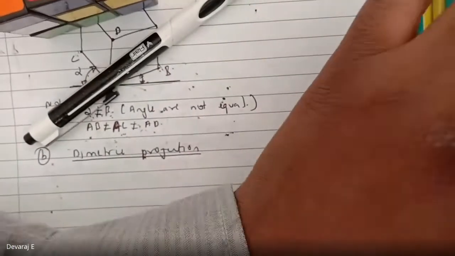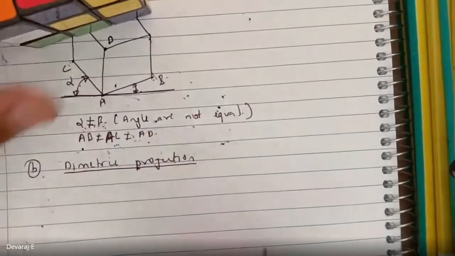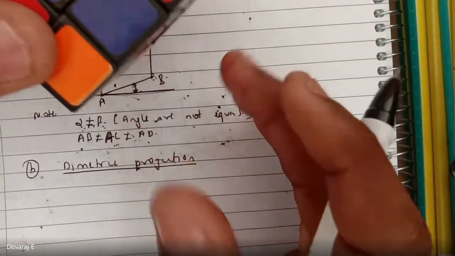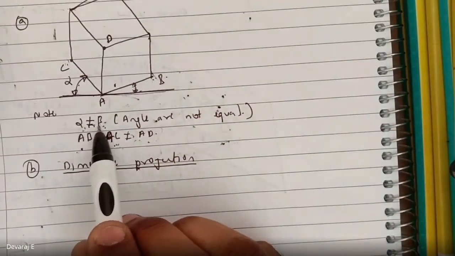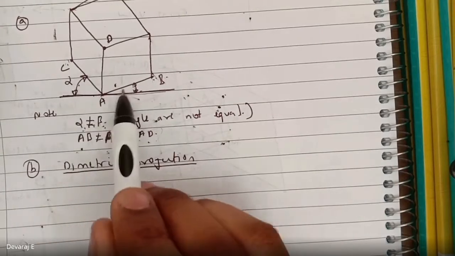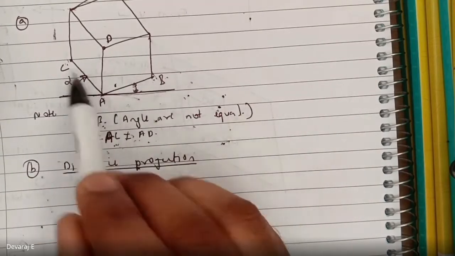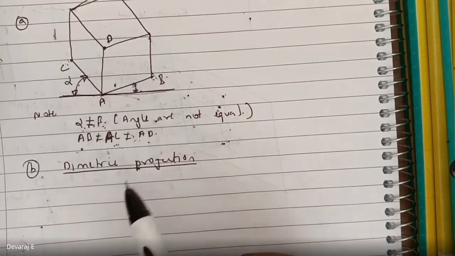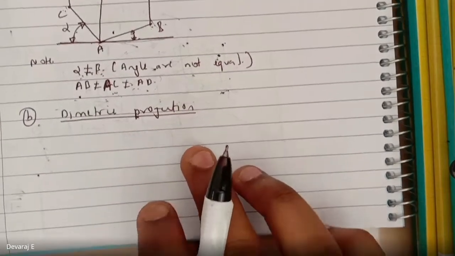Always remember that. But in this condition, if you incline this cube to a certain limit, when alpha is not equal to beta, that is the angles are not equal, as well as AB is not equal to AC, and AC is not equal to AD, it is called trimetric projection.